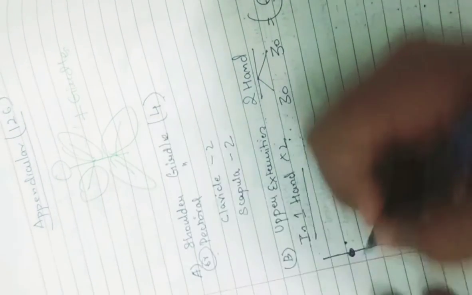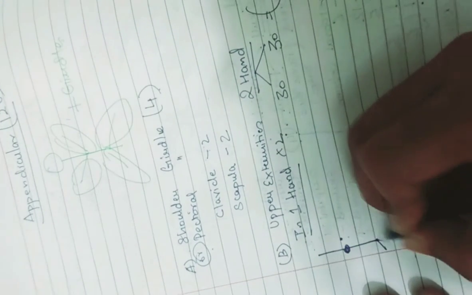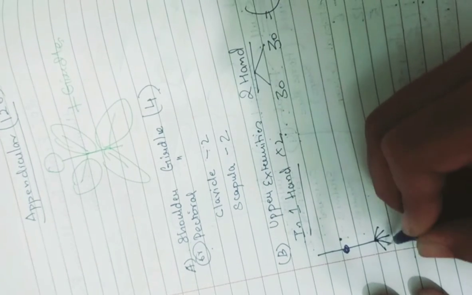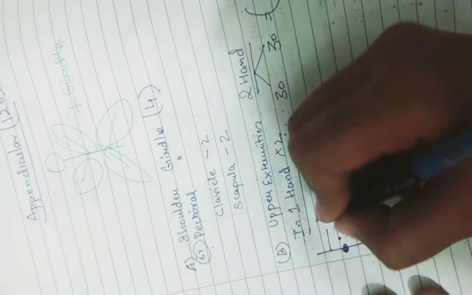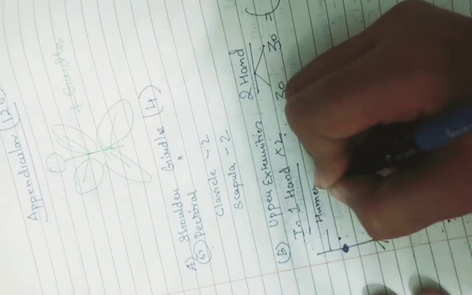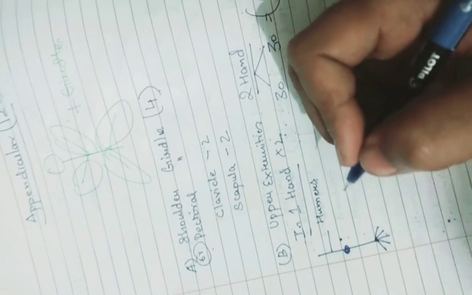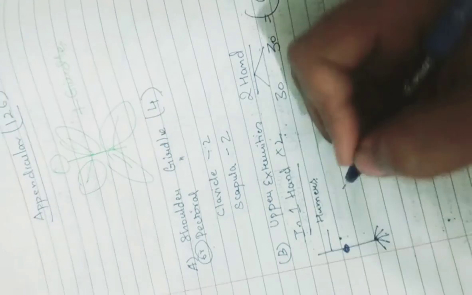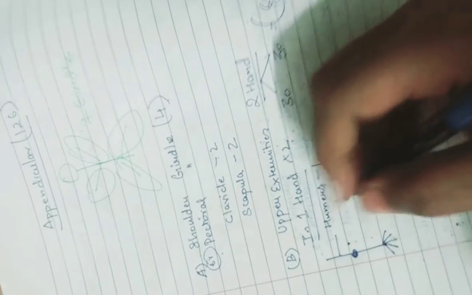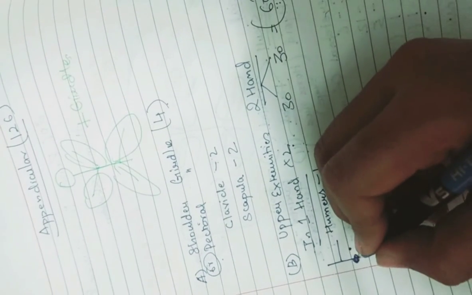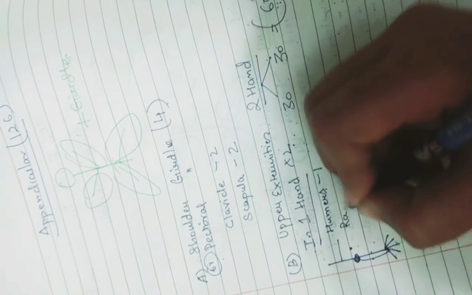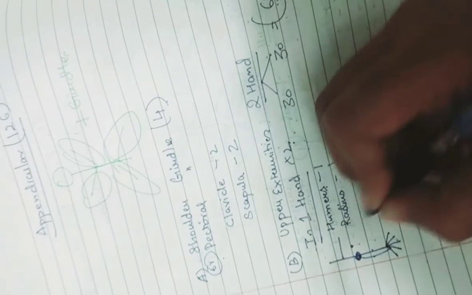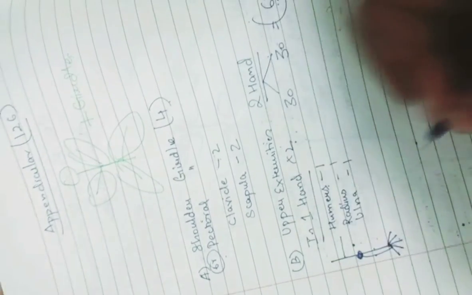So if I talk about the upper extremity, you have the upper extremity like this. Then here you have one joint, and then you have your 5 fingers. 1, 2, 3, 4, 5 fingers. This one is your humerus, your longest bone. A question like this may come up. So humerus, that is 1. Then here you have 2 bones: one is the radius, one is the ulna. So radius 1, ulna 1.